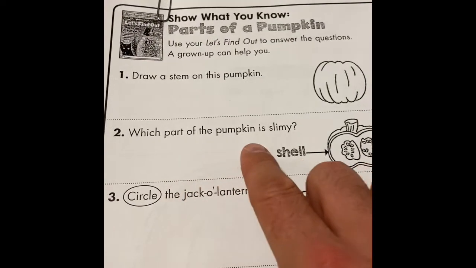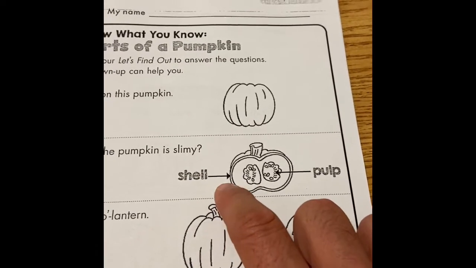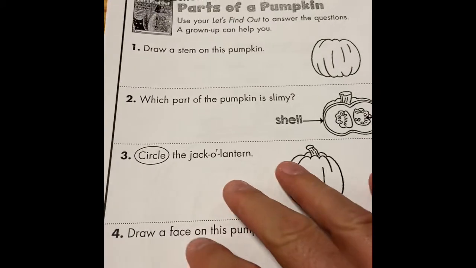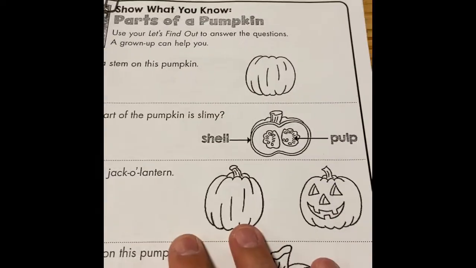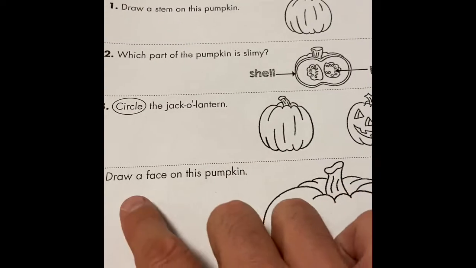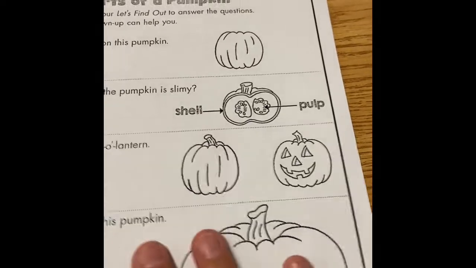Which part of the pumpkin is slimy? The shell, which is the outside, or the pulp that's on the inside? Circle the jack-o'-lantern. So which one of these two is a jack-o'-lantern? Then you have draw a face on this pumpkin. So you're going to draw a face on the pumpkin.